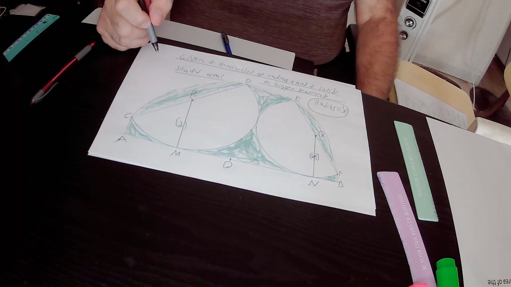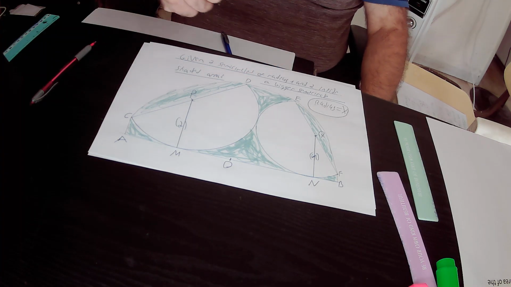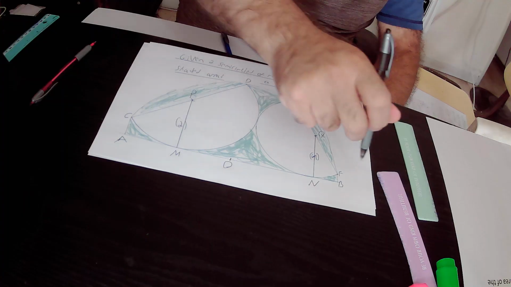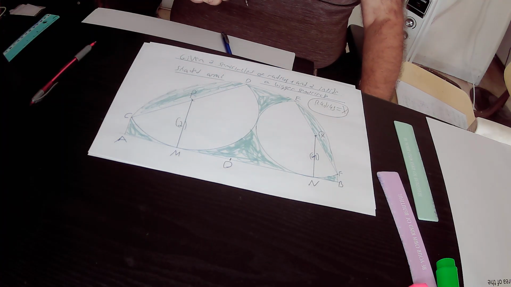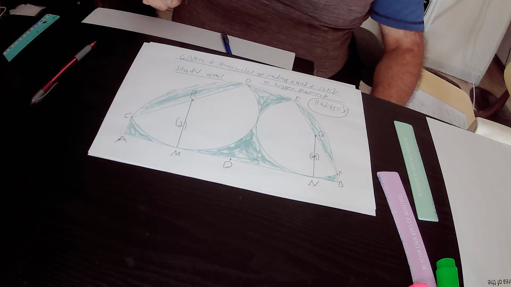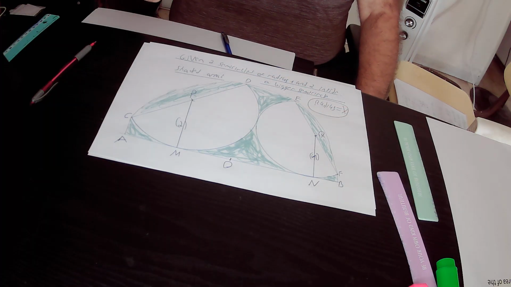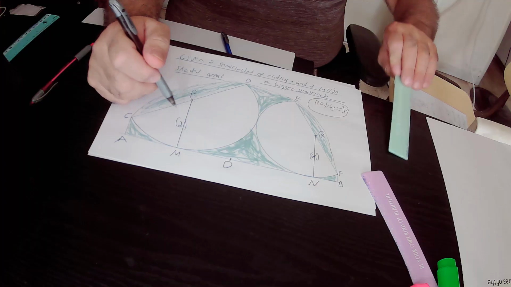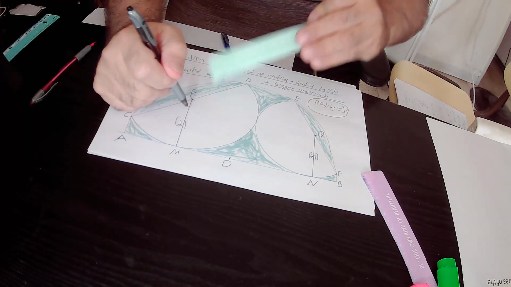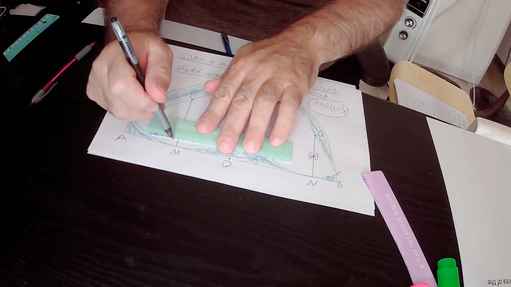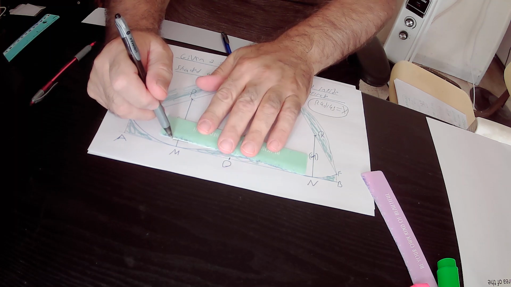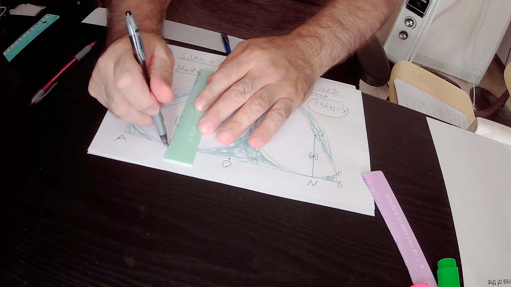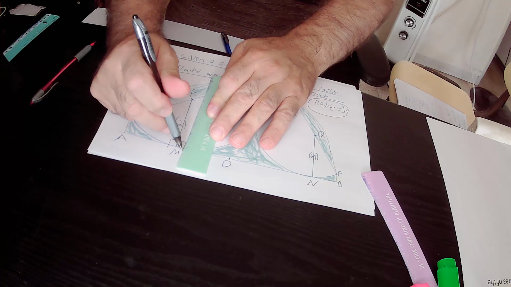The radius PM is drawn to point M, that is the point of tangency of tangent AB with this medium semicircle. Whenever your radius is drawn to the point of tangency, then tangent AB will be perpendicular to the radius MP. If AB is perpendicular to MP, it means that this angle equals 90 degrees. And this angle also equals 90 degrees according to rule 1.